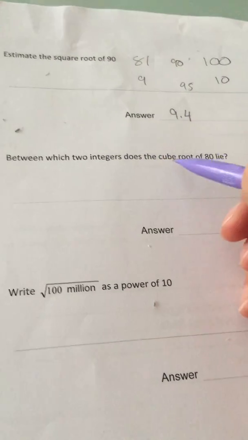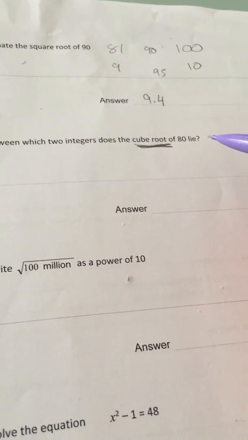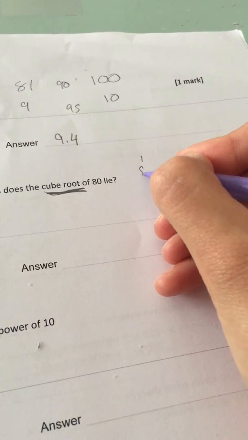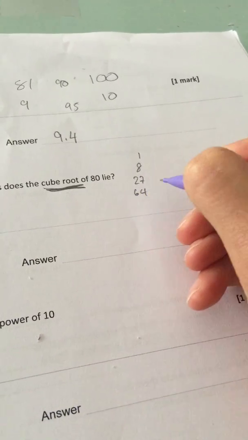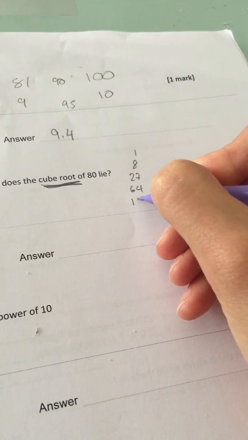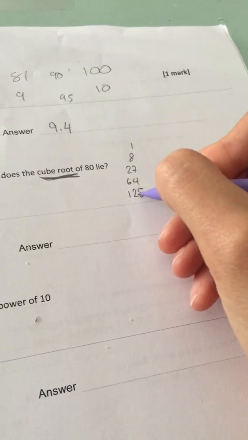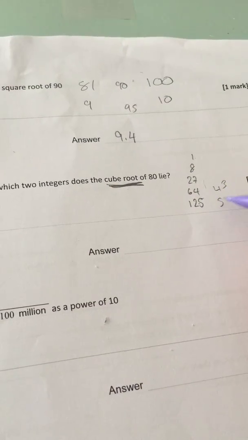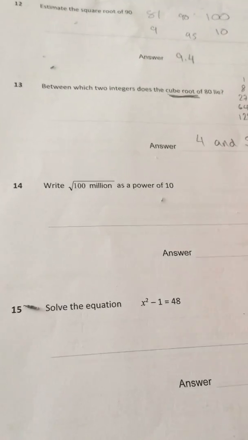Okay. Between which two integers does the cube root of 80 lie? So we need to think of our cube numbers. We've got 1 is a cube number, 8 is a cube number, 27 is a cube number, 64 is a cube number. Then we go to 125, because that's 1 cubed, 2 cubed, 3 cubed, 4 cubed, 5 cubed. So which two integers? Well, this is 4 cubed and this is 5 cubed, so it is 4 and 5.